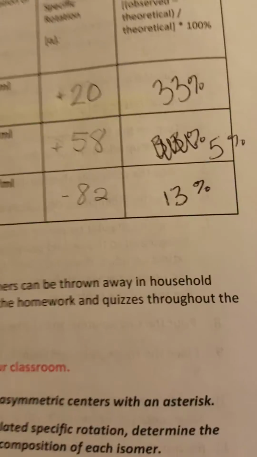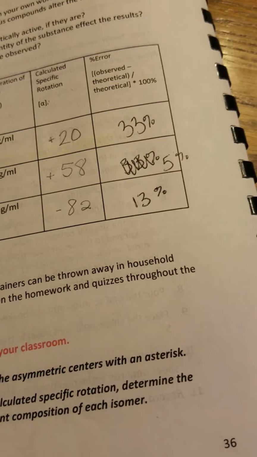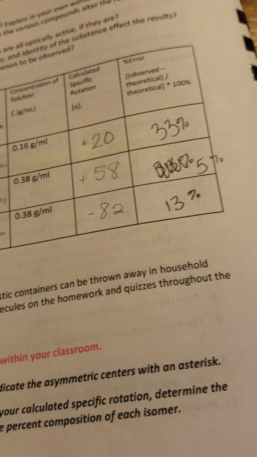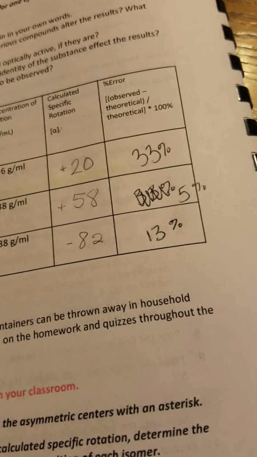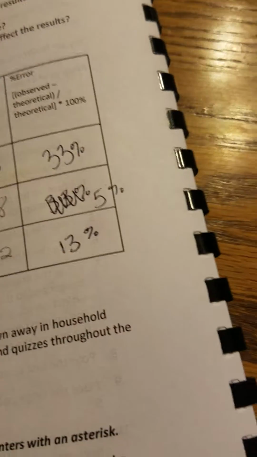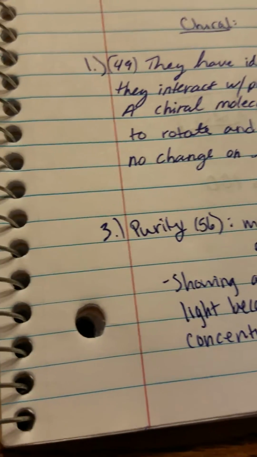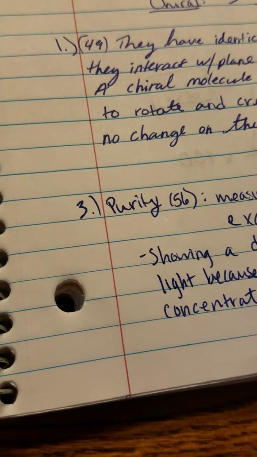But what I put down for this answer is that showing a different rotation of light or showing no rotation of light, because its purity shows that one enantiomer is more concentrated than the racemic mixture, which a racemic mixture is composed of 2 enantiomers.